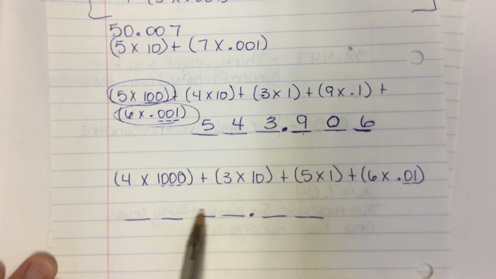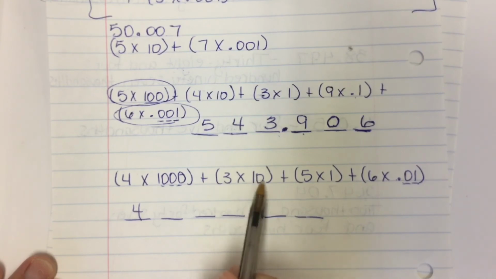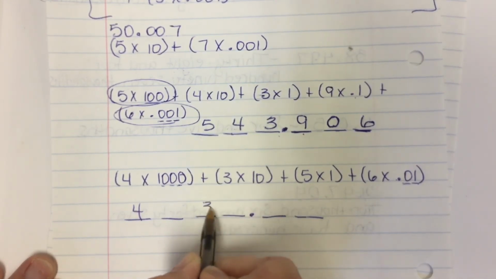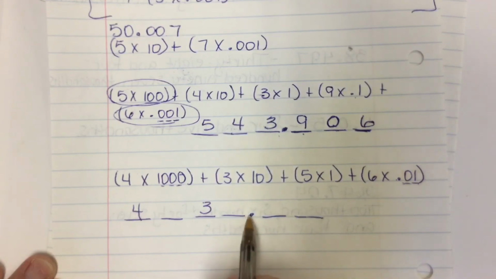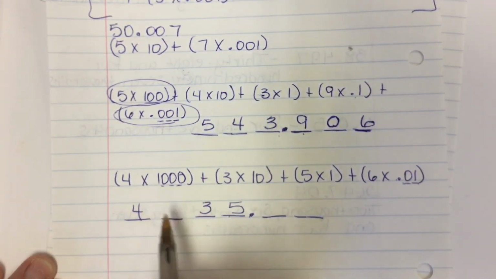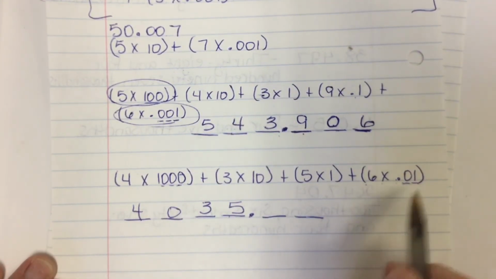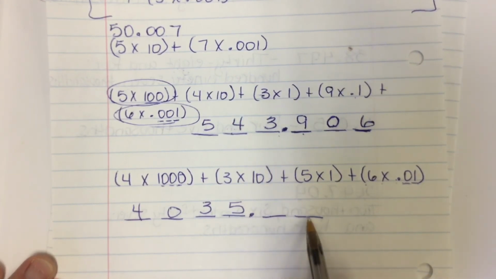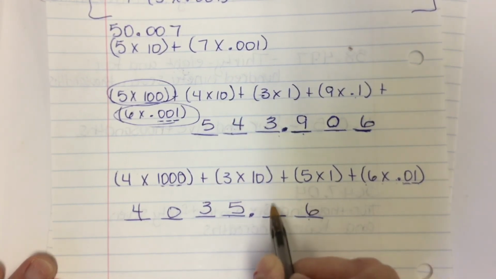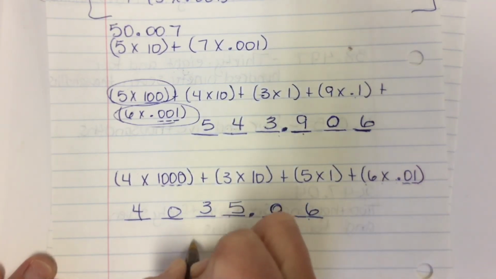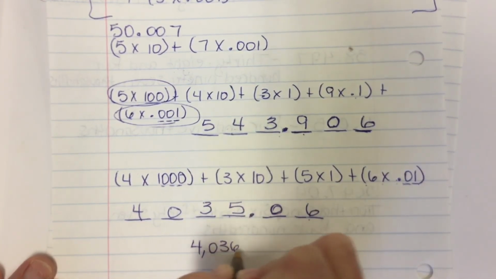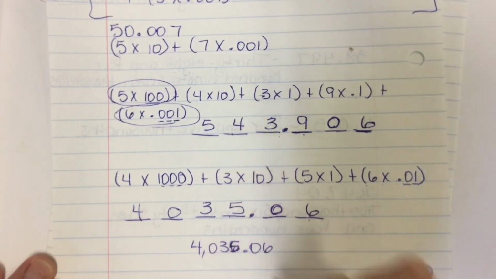I'm going to count over 1, 2, 3, 4 places, and I'm going to put a 4. 3 times 10, so that's 2 places. 1, 2, I'm going to place a 3. 5 times 1, so I'm going to go 1 place to the left and place my 5. So that means what's going to go here is a 0. All right, 6 times 0.01, so 0.01 would be here, and I'm going to put a 6. So that means a 0 would go here. So your answer is 4,035. Oops, sorry, 35 and 6 hundredths.